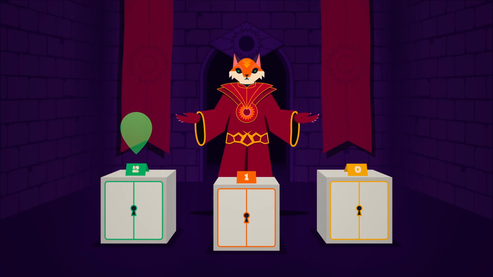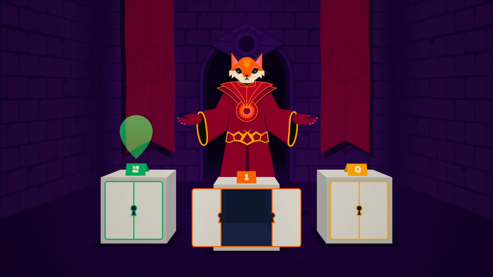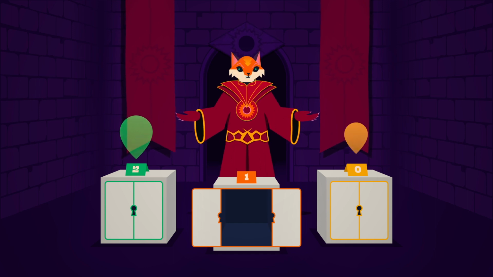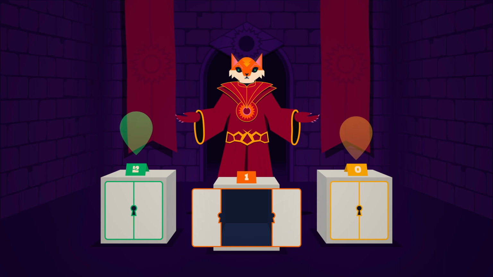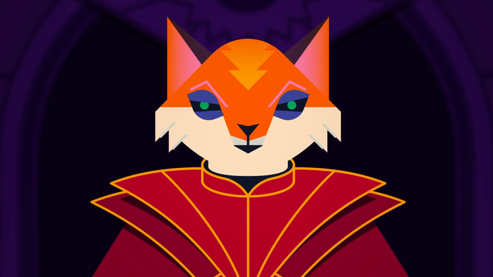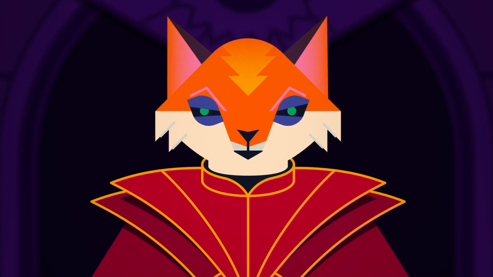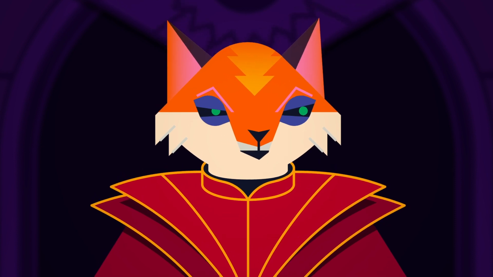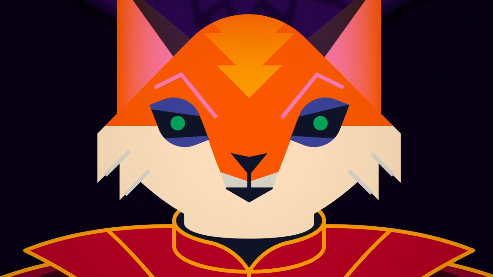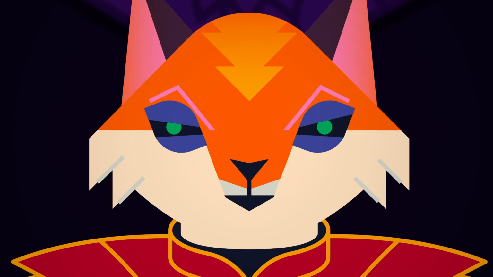Then he opens one of the remaining 2, showing you that the diamond isn't there. Before opening the safe, you have the option of changing your mind. Are you sure you don't want to change your mind? If the diamond is in the safe you choose, you'll get it back. Otherwise, Kettu will keep it forever.